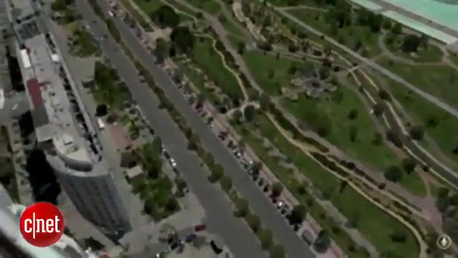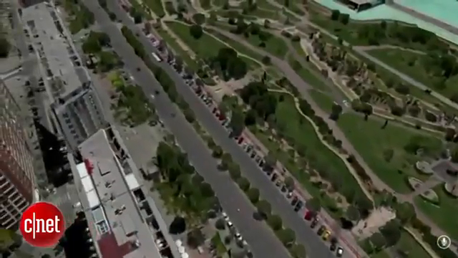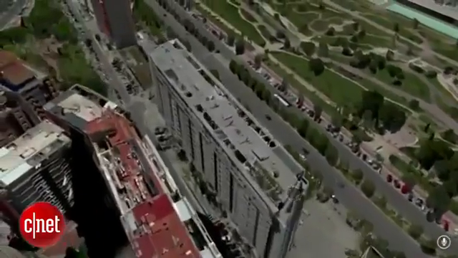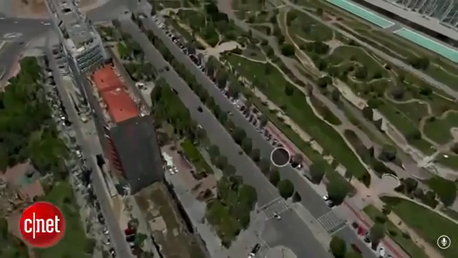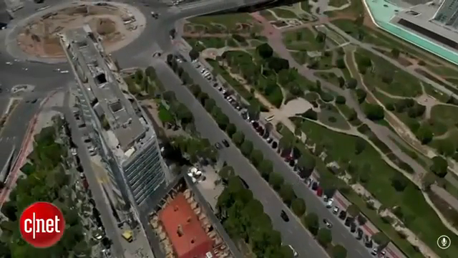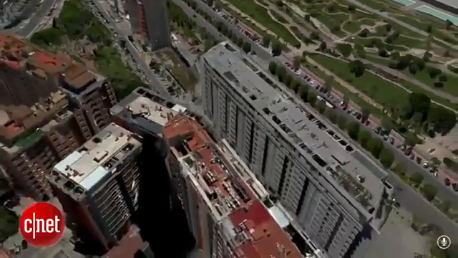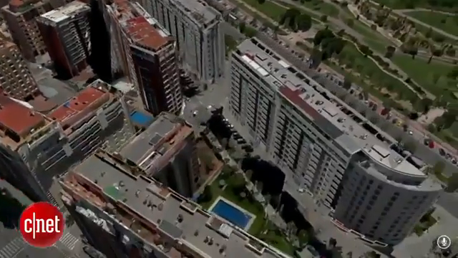Let's see if there's some hotels here. Maybe I can go along the hotels. Maybe I can go explore a little bit before I go visit. Now, this takes the idea of going and visiting a city to a whole new level. And you can see how beautiful this imagery is.